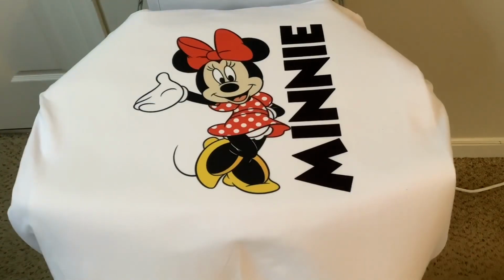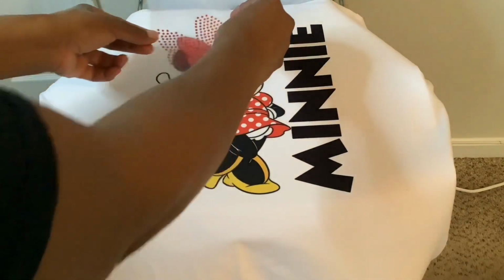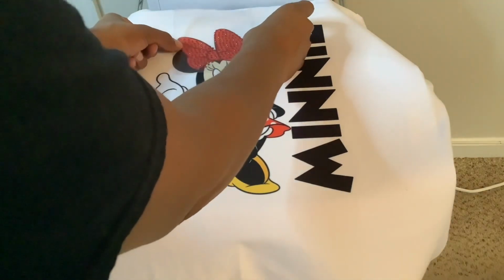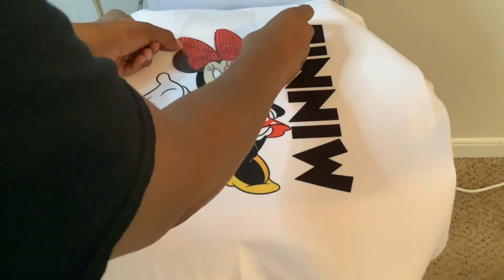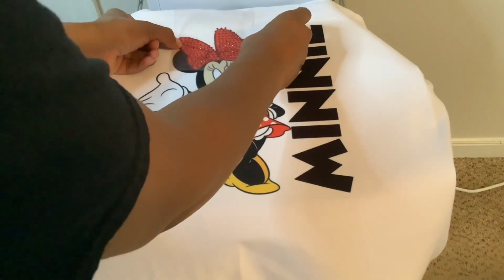Okay, I'm going to layer my rhinestones onto my sublimation design. I've let my heat press cool off, and so I am going to press each layer of rhinestones at 315 degrees for 12 seconds. So the first layer I'm going to lay down is the bow. I'm going to lay the bow down, and I'm going to line it up so that it fits right on her bow.